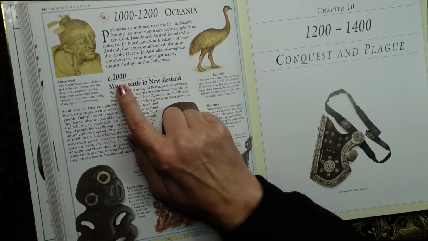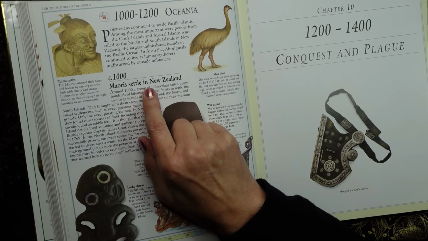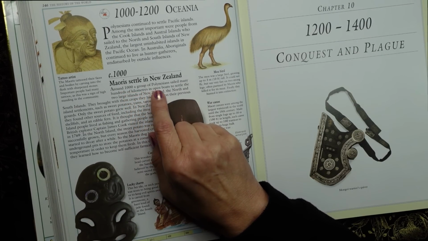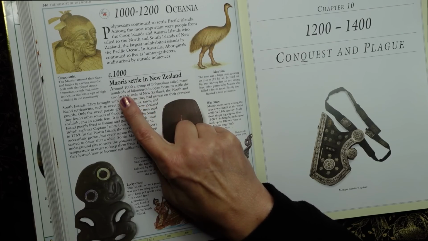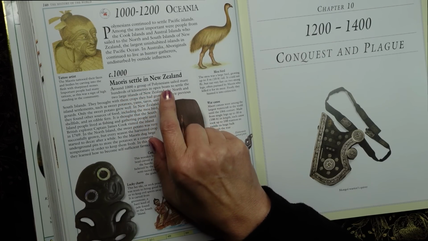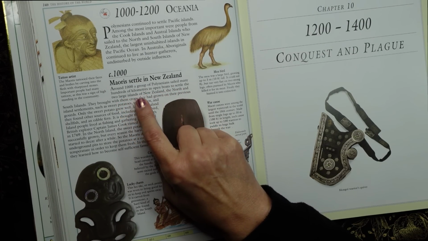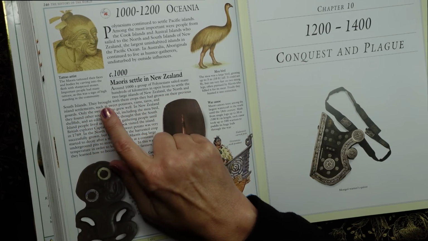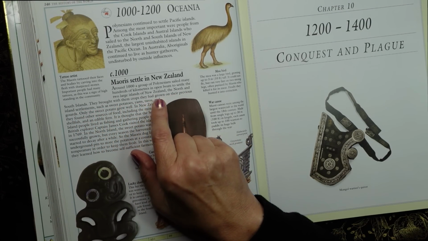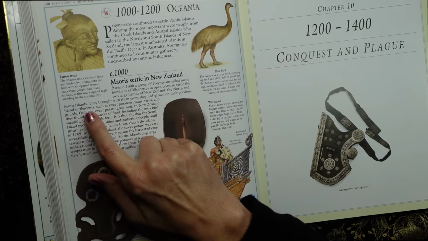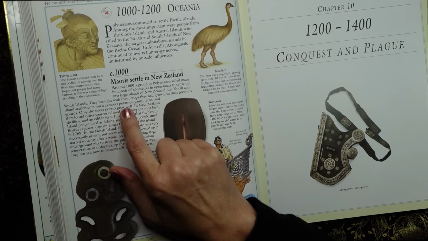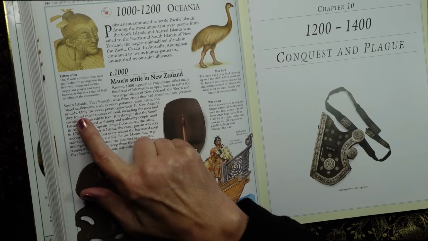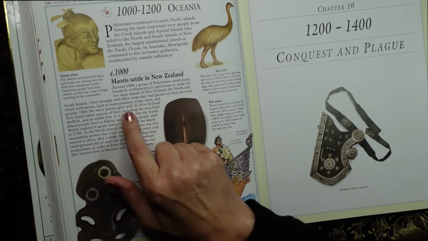Circa 1000, Maoris settle in New Zealand. Around 1000, a group of Polynesians sailed many hundreds of kilometres in open boats to settle the 2 large islands of New Zealand, the North and South Islands. They brought with them crops they had grown on their previous island settlements, such as sweet potatoes, yams, taros, and gourds. Only the sweet potato grew well.